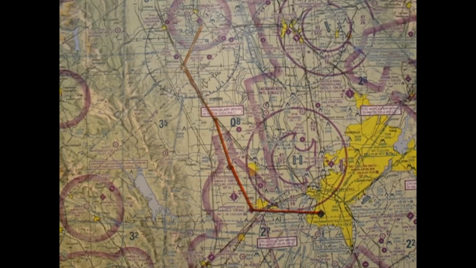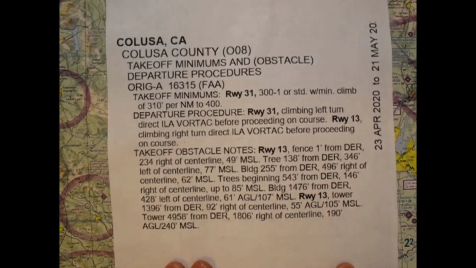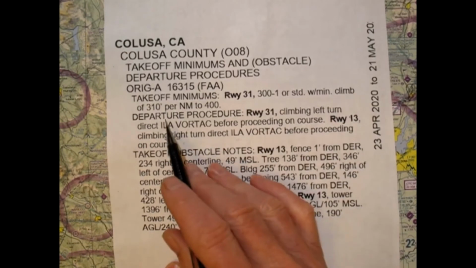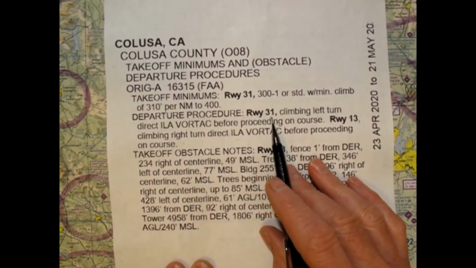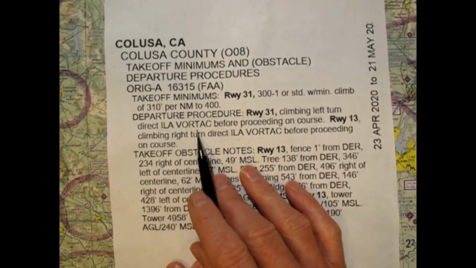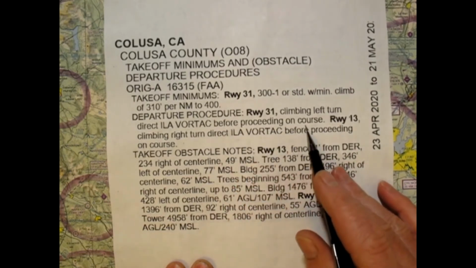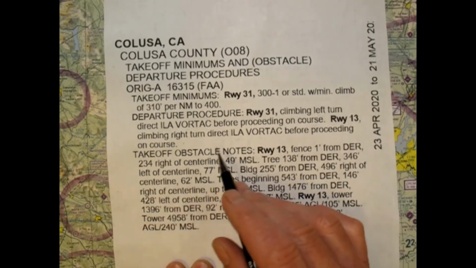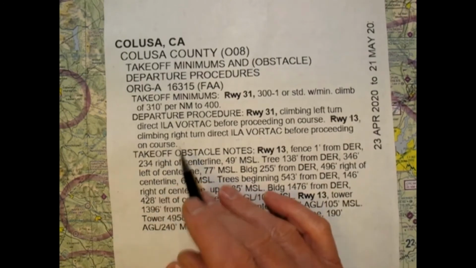And I'll show you that in a minute, but the reason being is that when you look at Calusa's takeoff minimums and departure procedures, under departure procedures it says for runway 31, climbing left turn direct to ILA VORTAC, that's the Williams VOR, before proceeding on course. For runway 13, a climbing right turn direct to the Williams VOR before proceeding on course.